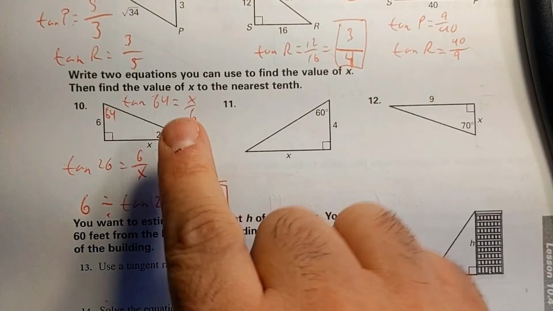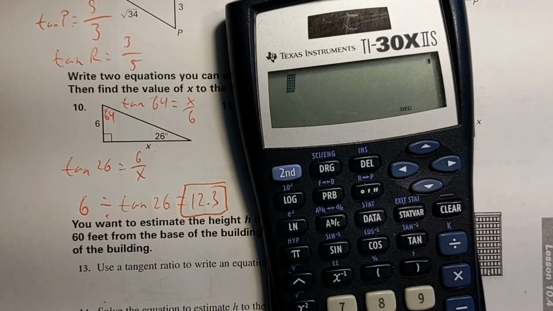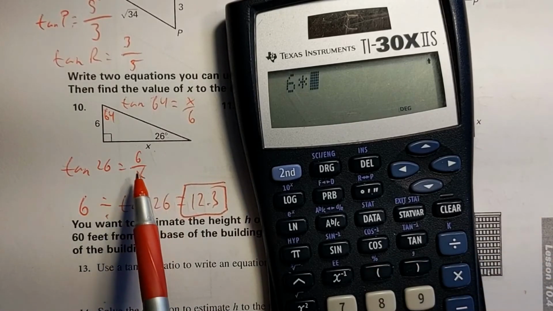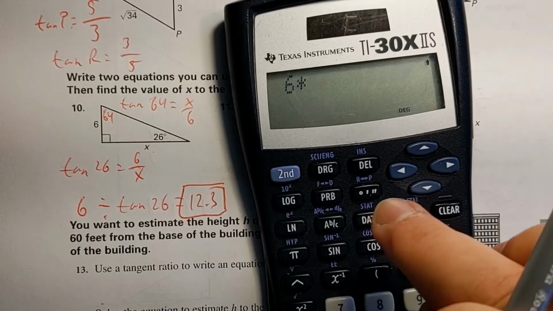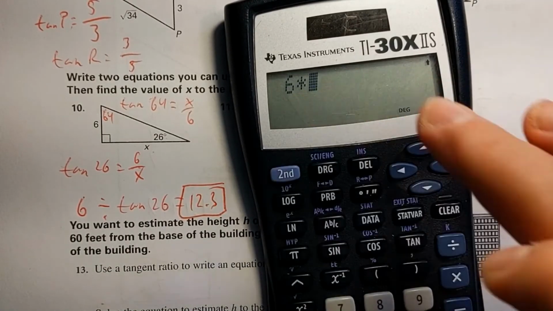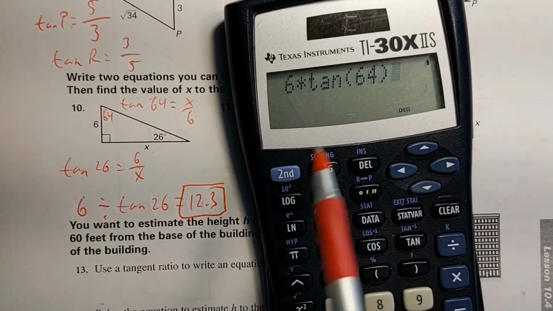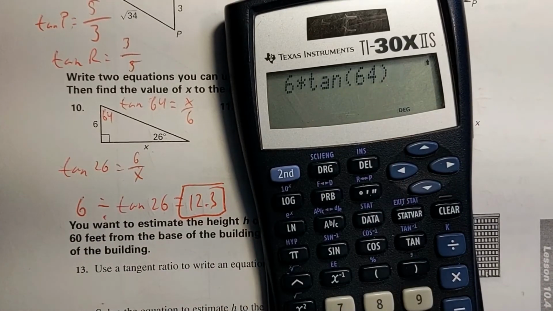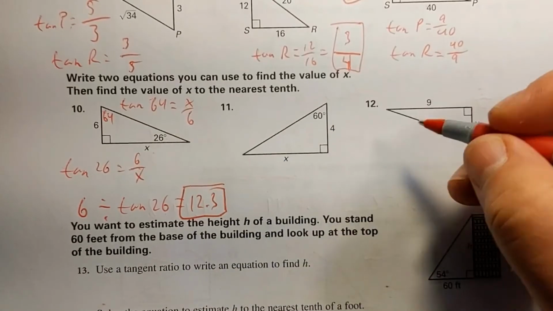If you were doing this equation instead, since the x is on the top, it's almost the same thing, except you're going to put times instead of divide, but it's still going to be the number from the leg. So it's still going to be the 6 in the front. And then you're going to go with multiplying instead of dividing. And then you're going to put the tangent of the angle still. So this time the angle is 64, I'm going to change that. And it gives me the same exact answer. So either way works.